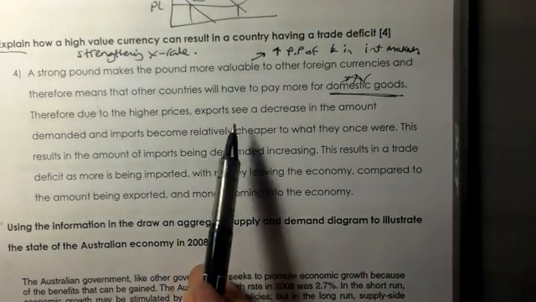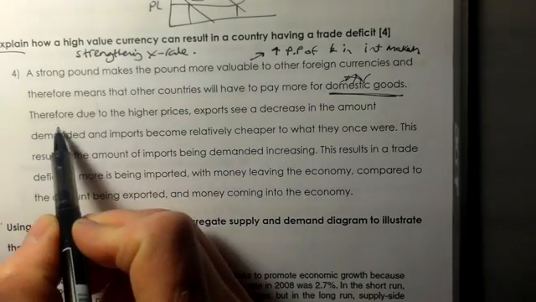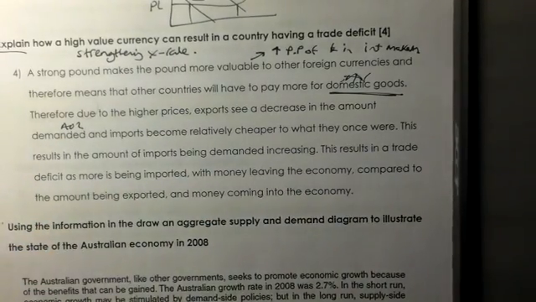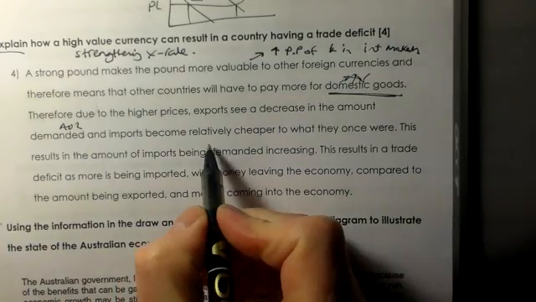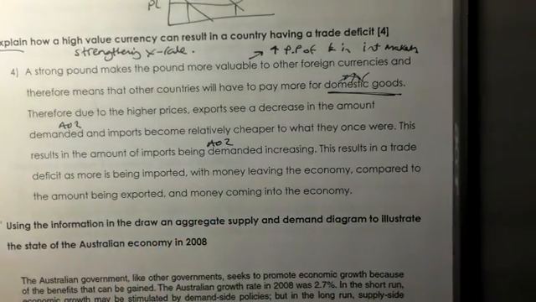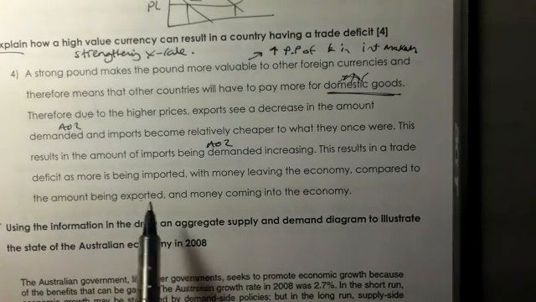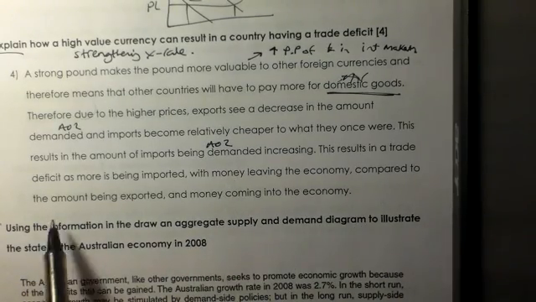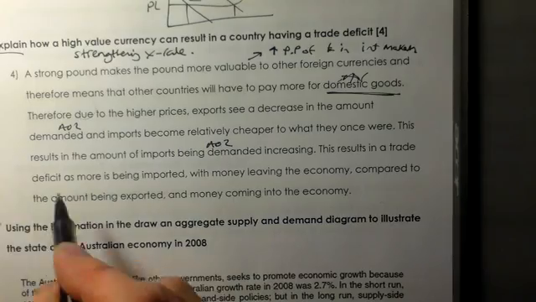Therefore, due to the higher prices, exports will see a decrease in the amount demanded. EO2. And imports become relatively cheaper to what they once were. This results in the amount of imports demanded increasing. Again, EO2. This results in the trade deficit as more is being imported, with more money leaving the economy compared to the amount being exported and money coming in.